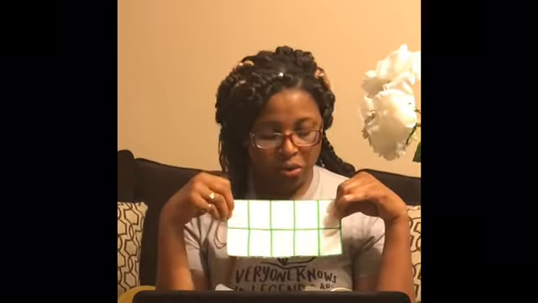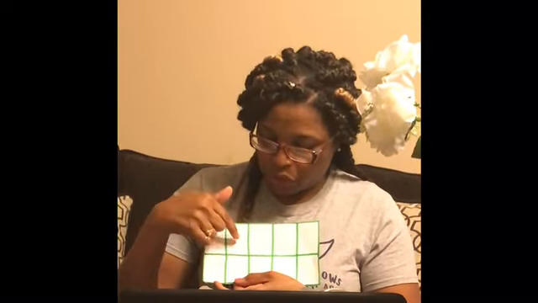The 10 frame, guys, I know you probably haven't ever seen it outlined in green. It's normally outlined in black. But again, be creative. This is a 10 frame. As long as it has 10 spaces, you'll be fine. 1, 2, 3, 4, 5, 6, 7, 8, 9, and 10. Again, that's the 10 frame.